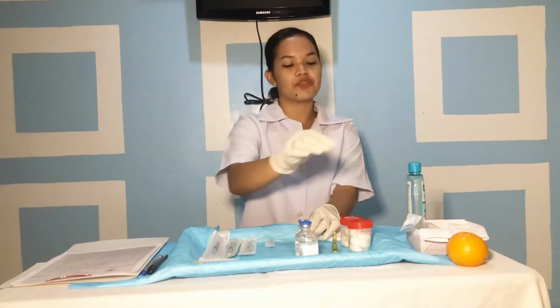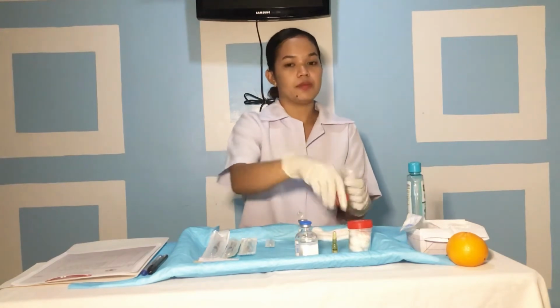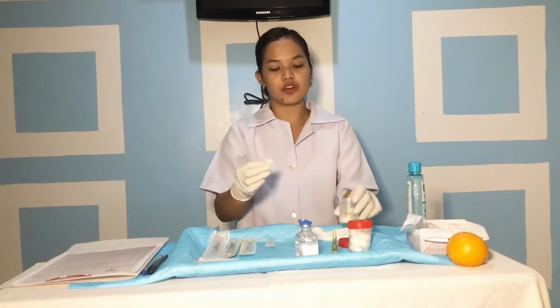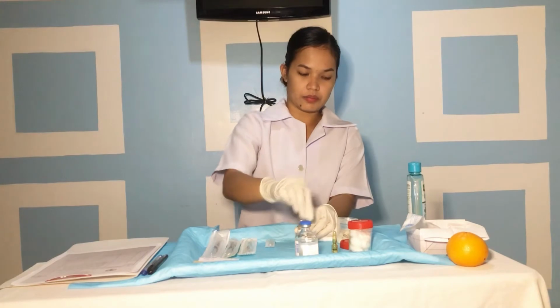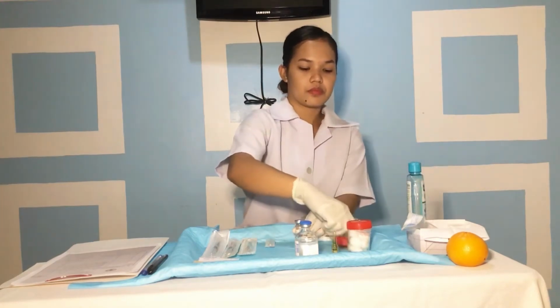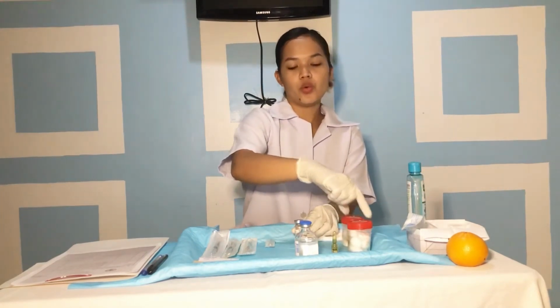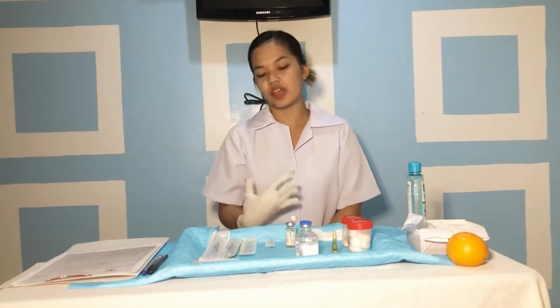So we firmly and briskly wipe the surface of the rubber seal with an alcohol swab and allow it to dry. Allowing the alcohol to dry prevents the needle from being coated with alcohol mixing with medication.